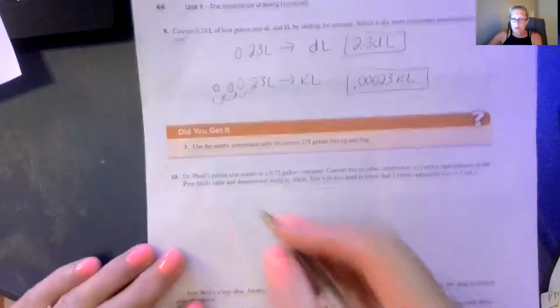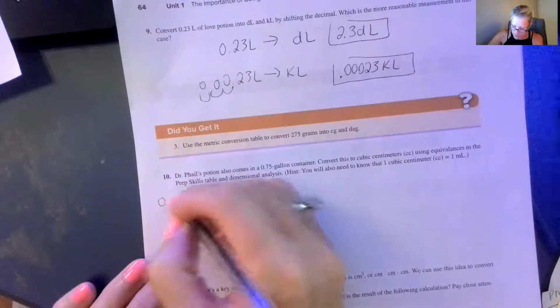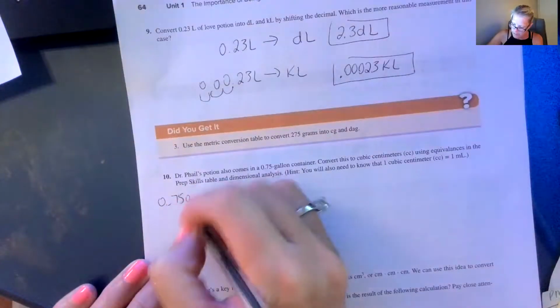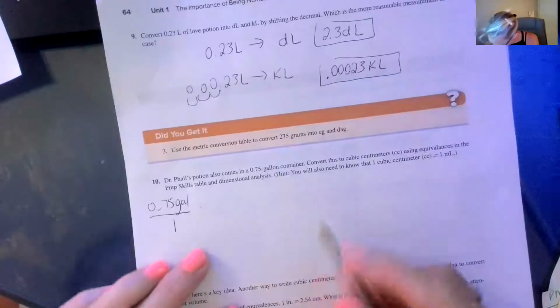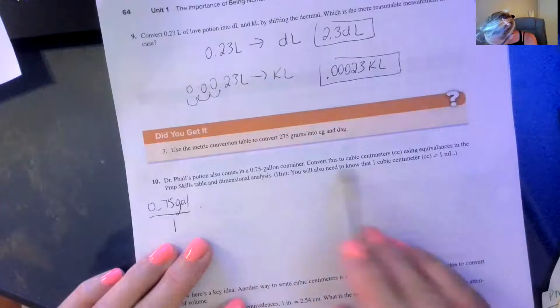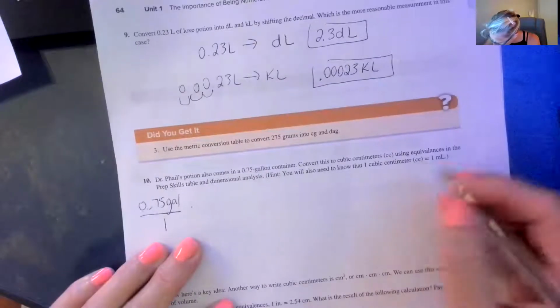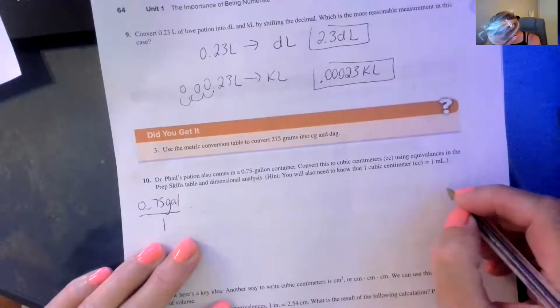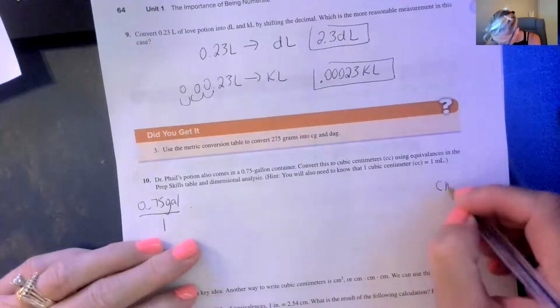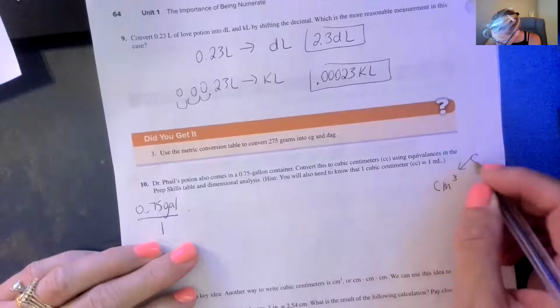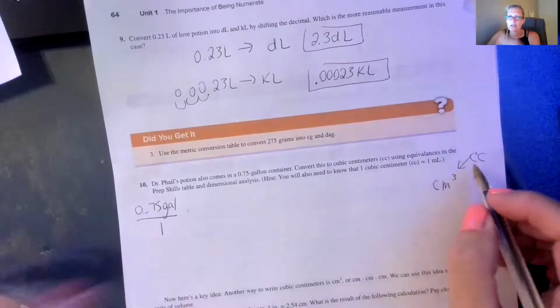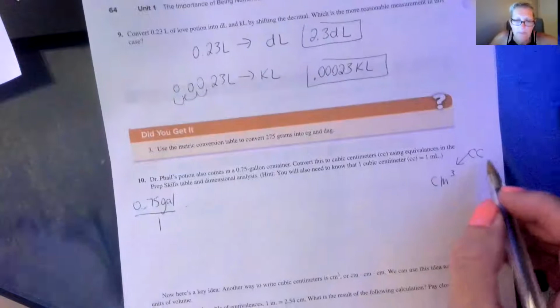Okay, so we are starting with 0.75 gallons over 1, and I want to convert this to cubic centimeters, which in nursing terms is called a cc.